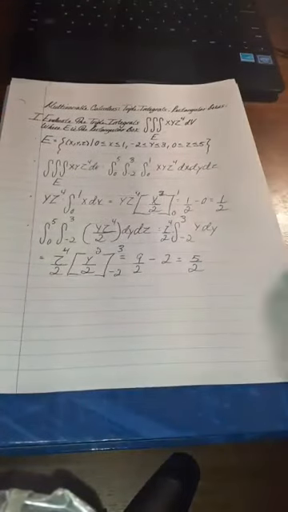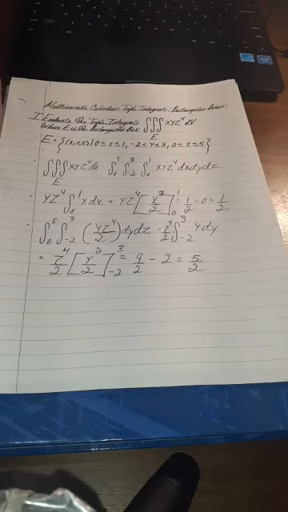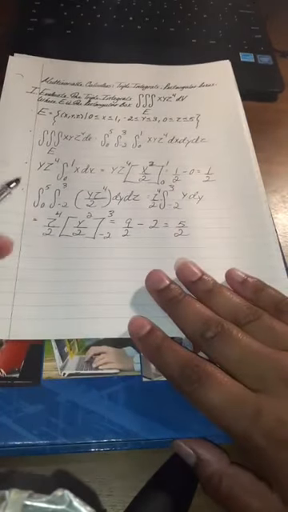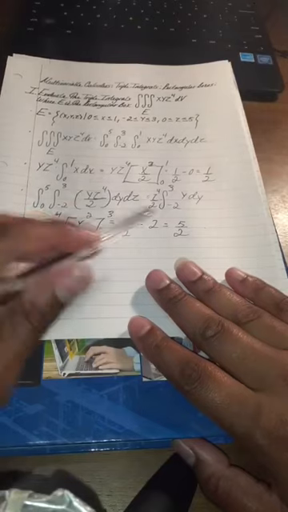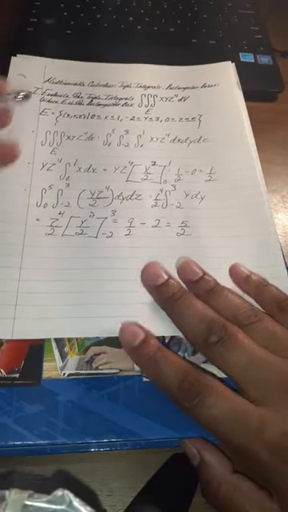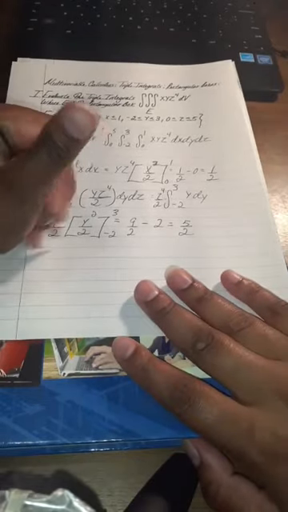But again, I always like to check and make sure I'm not wrong on that, and I highly recommend you do this as well. If you're not completely sure, then you should be checking. 9 over 2 minus 2. Just want to make sure. Yeah, 5 over 2. All right, so now what we'll do is take our z to the fourth over 2 and multiply that by 5 over 2, and we'll integrate that with respect to z.